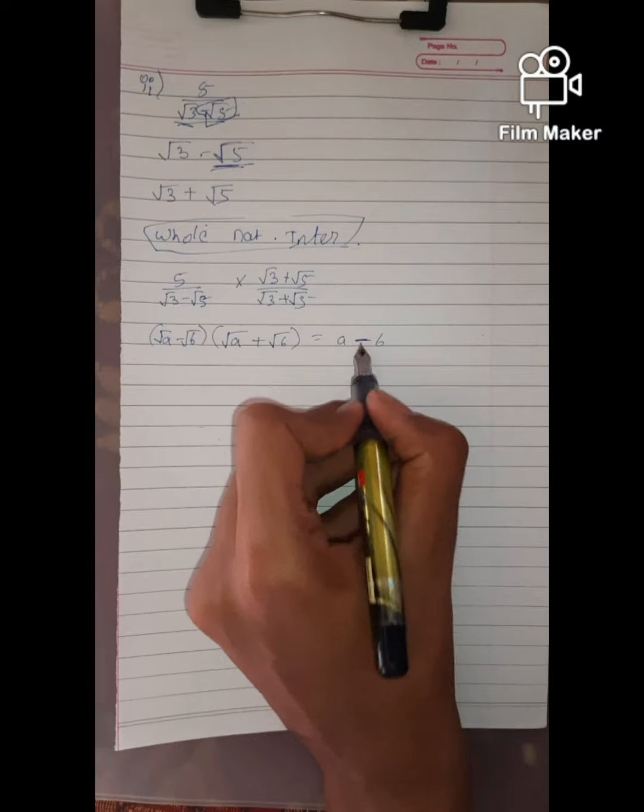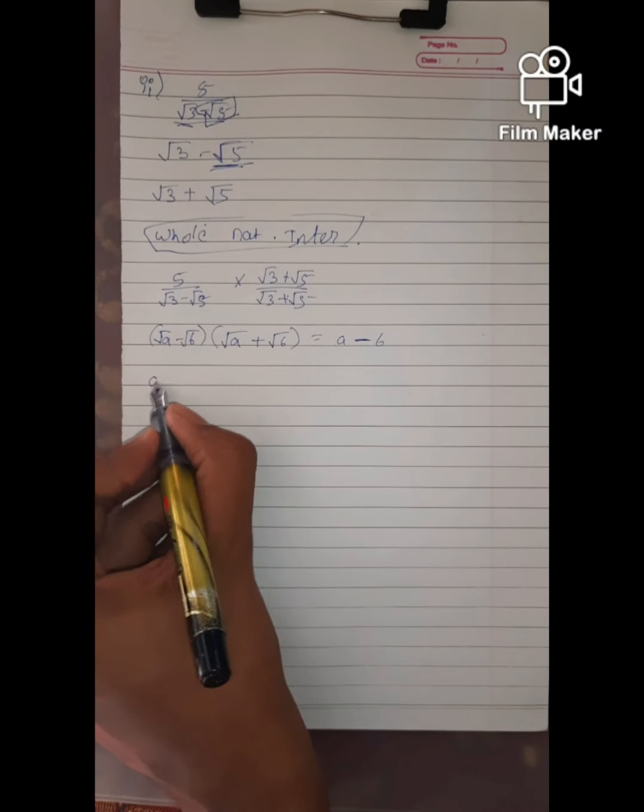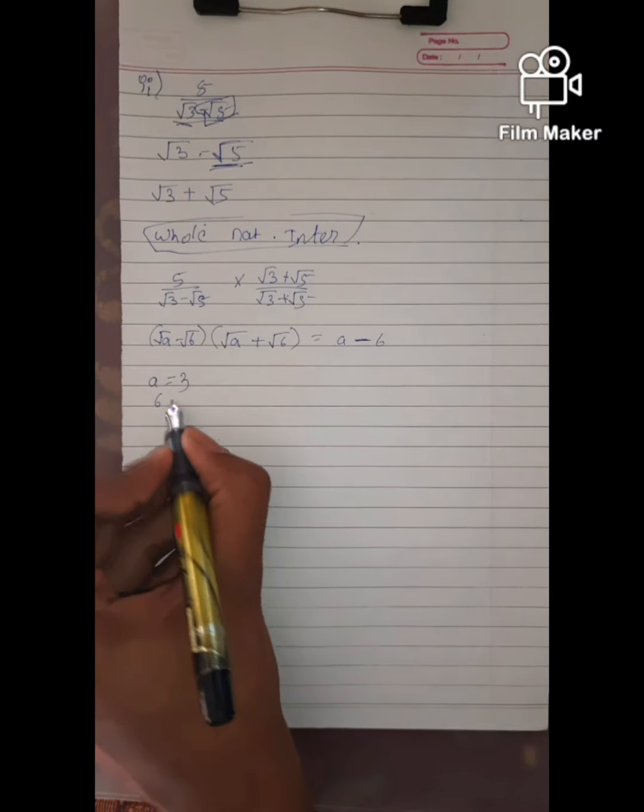So this is a minus b. So from here we can say that the value of a is 3 and the value of b is 5.